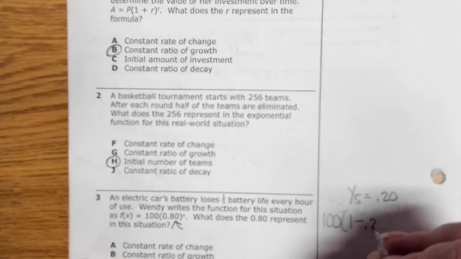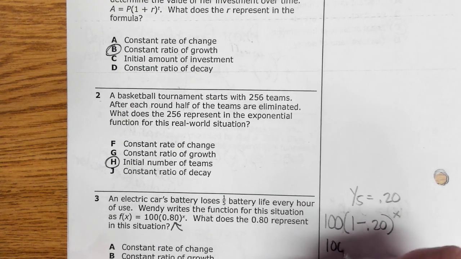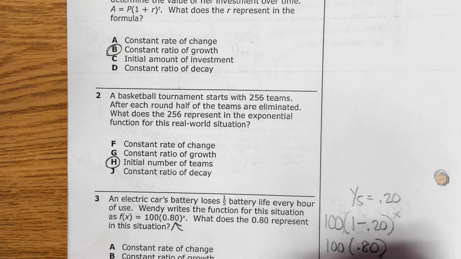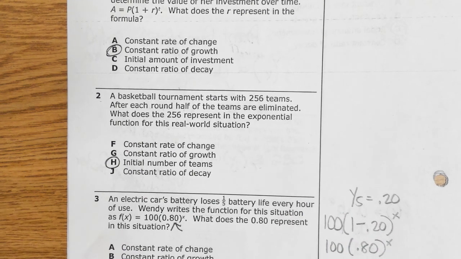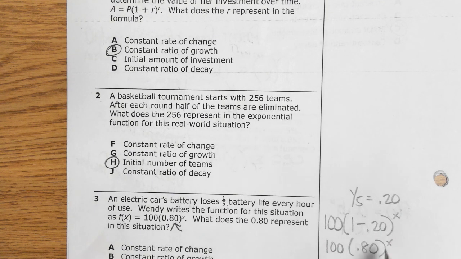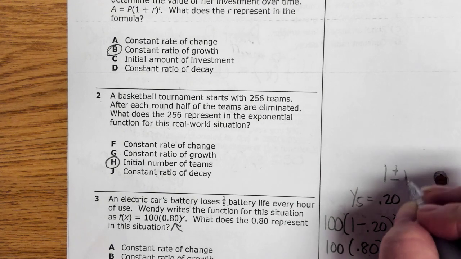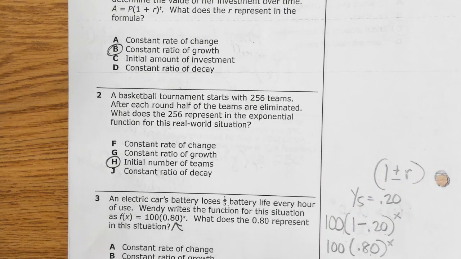So you're going to subtract your decay, all right? And when you subtract your decay, you actually end up with a number that is less than 1, don't you? And that's how you know it's decay, because the number is less than 1. It would be growth if the number was greater than 1. But you have to subtract. You don't take this 0.2 as is. You have to subtract that from 1, because the formula says 1 plus or minus your r, not just your r in there.